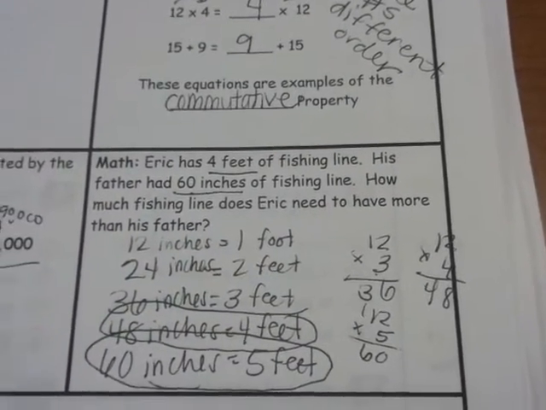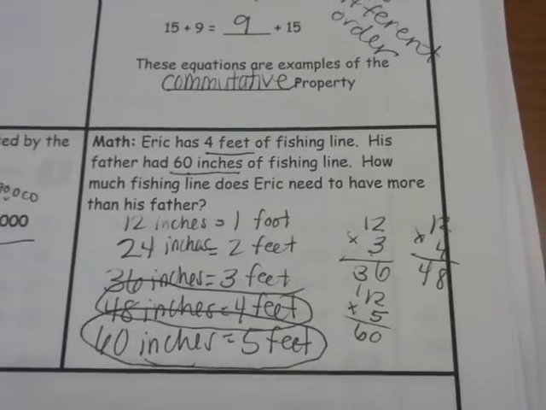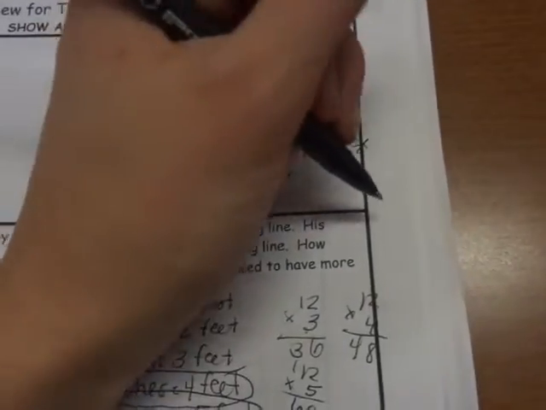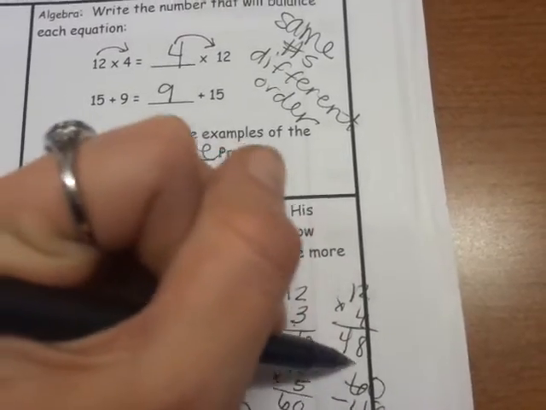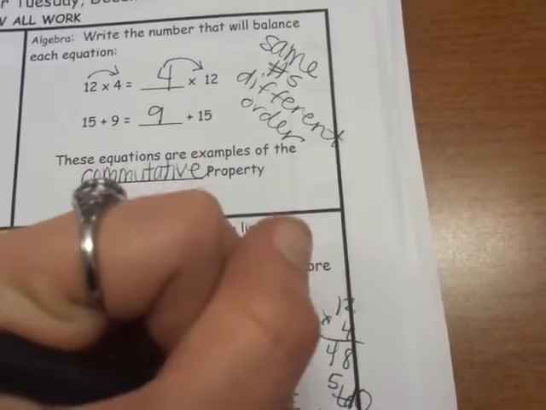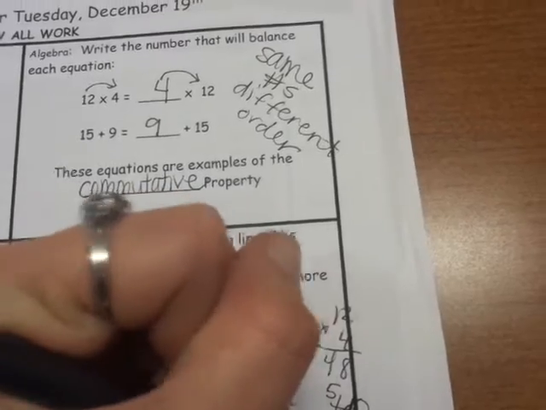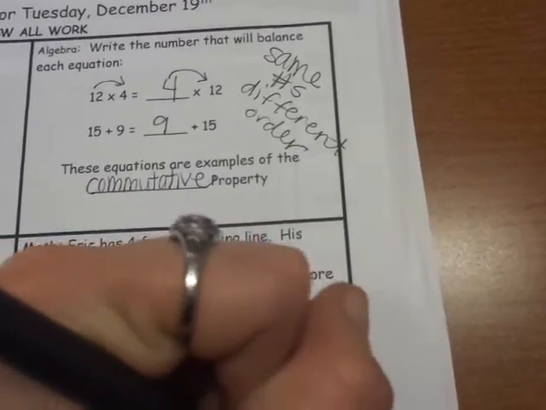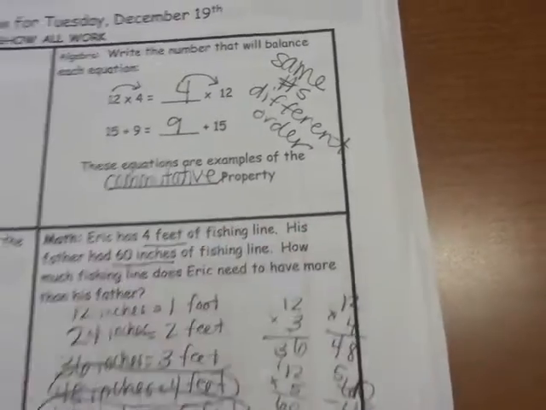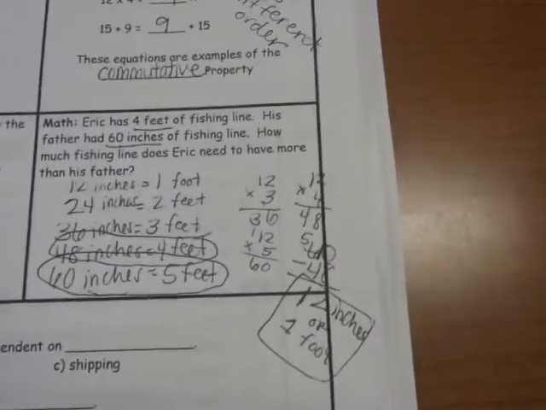So we have to figure out how much more line does he need. So that is going to have us subtract. We're going to take 60 minus 48. Got to do some borrowing. 10 minus 8 is 2. 5 minus 4 is 1. So he needs 12 inches or 1 foot. Okay, little multi-step measuring question.